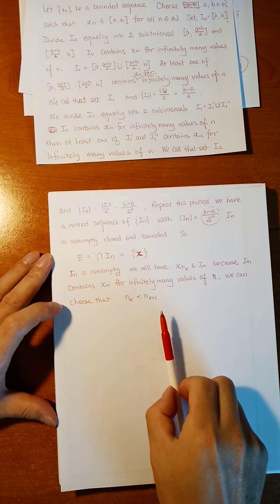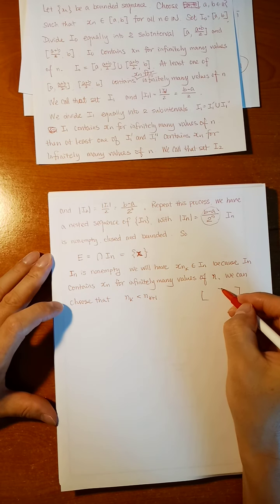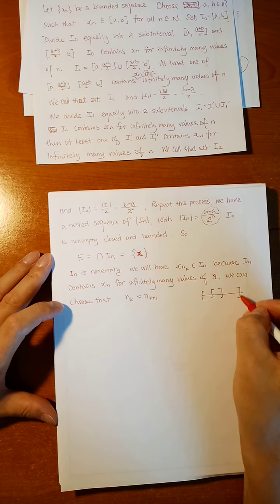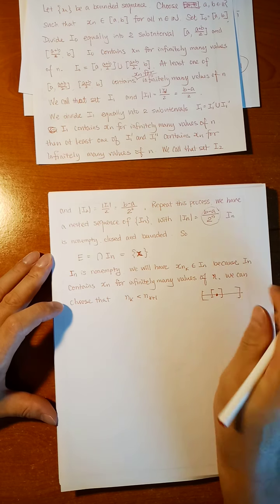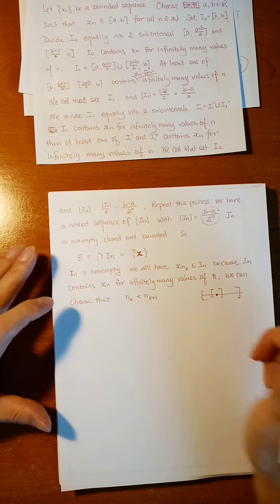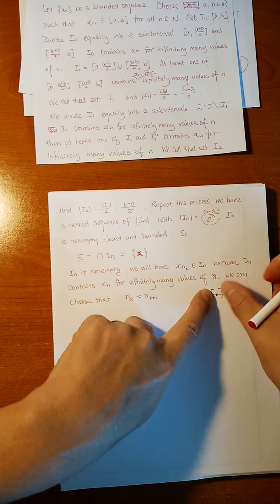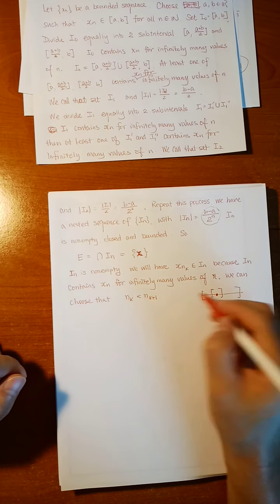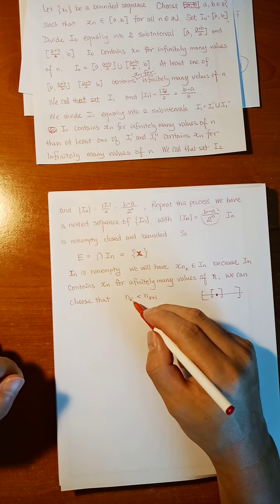Okay, so for example, if you have one element, the bigger interval is divided by half, divided by half. If this element belongs to the first interval, the second interval, and the third interval, it belongs to all of them. So you will not choose this x's index as a constant n_k.